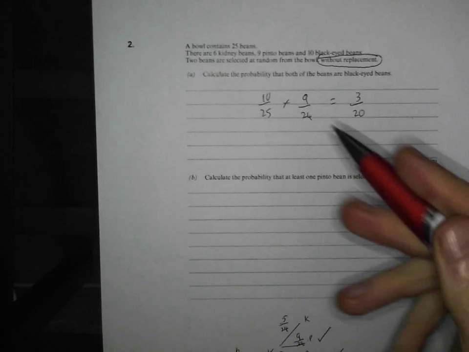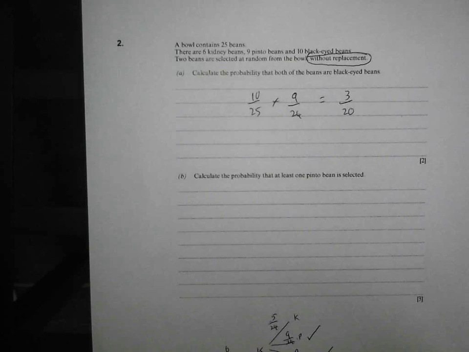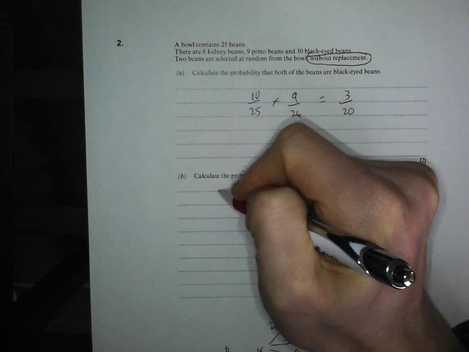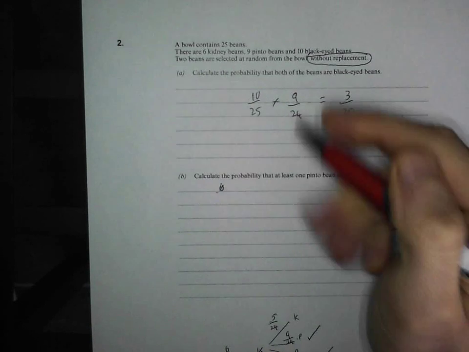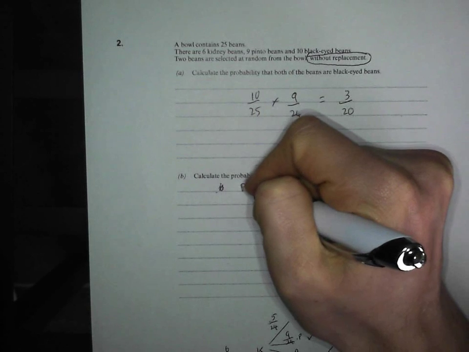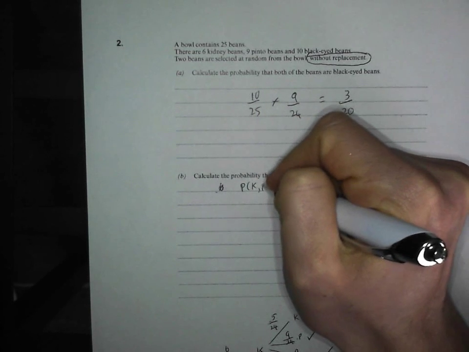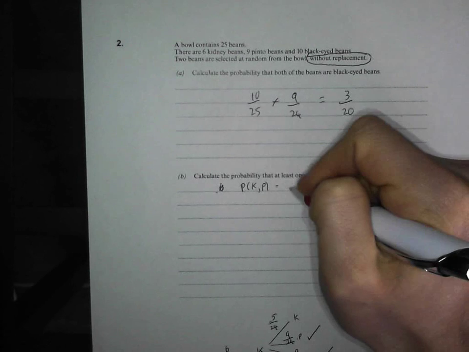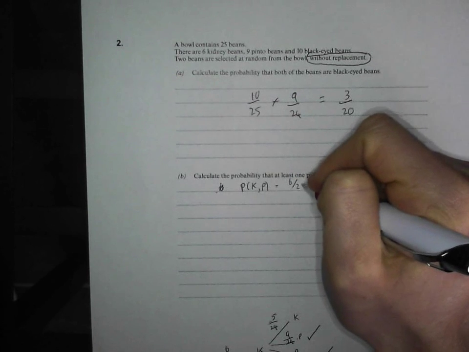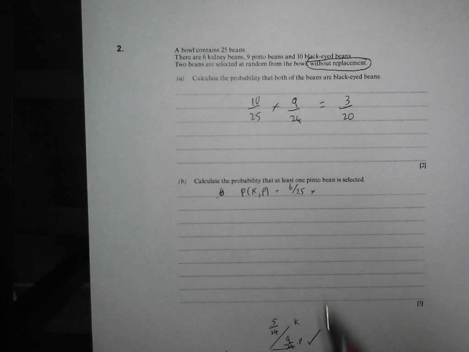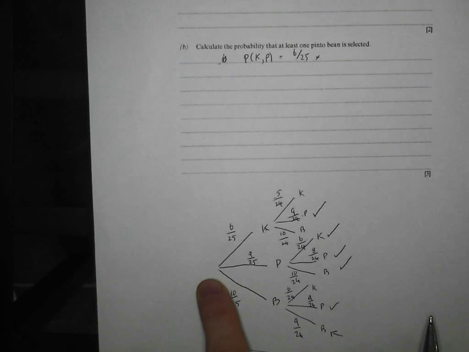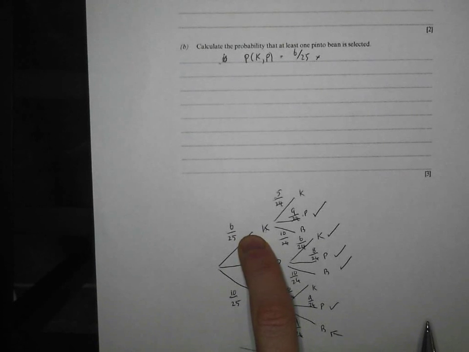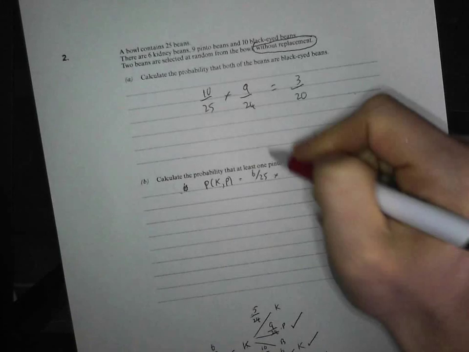And we've got to be very careful we get each of their probabilities right. Kidney bean and pinto bean. What I'm going to do is keep a record of these. I'm going to put probability of kidney and pinto. That's my first one. So I want 6 out of 25 times by... Kidney bean, 6 out of 25. And then I want a pinto bean, 9 out of 24.